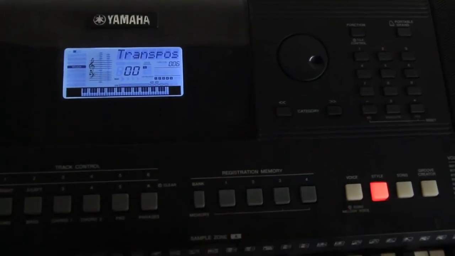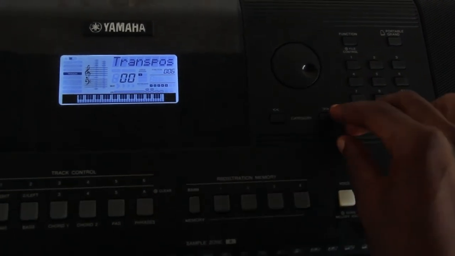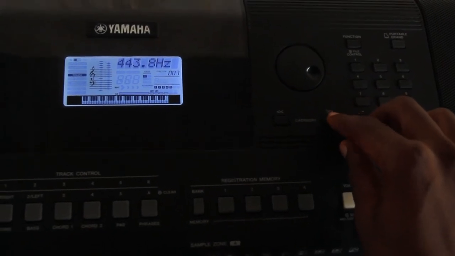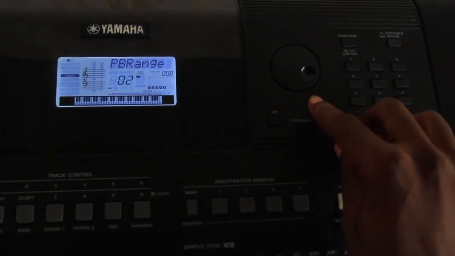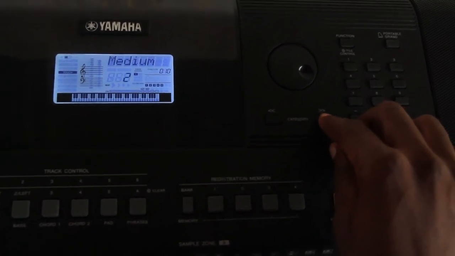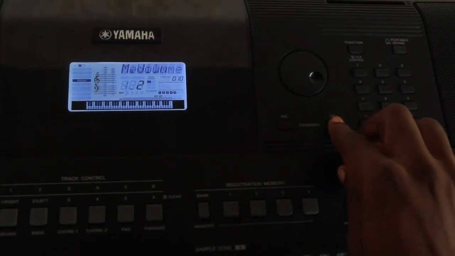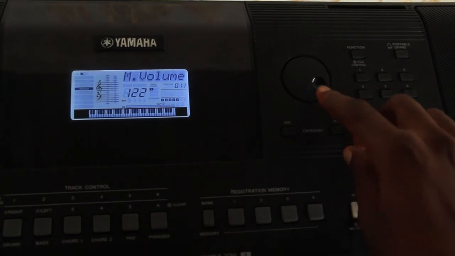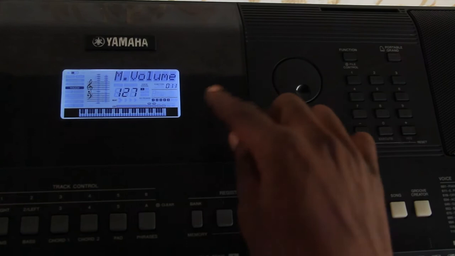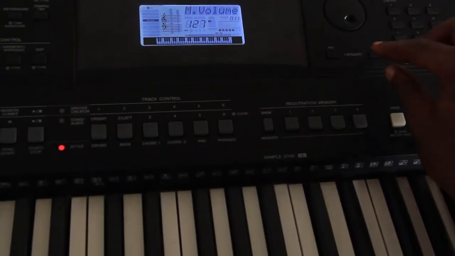Now when you get to transpose, I'll just show you the ones that are necessary. So from transpose, we have tuning. This one is not necessary. We have the pitch bend range, it's not necessary. We have the touch. We have the volume. You can use this. You can use all the volume 1 to 7. It's okay. The volume is okay.